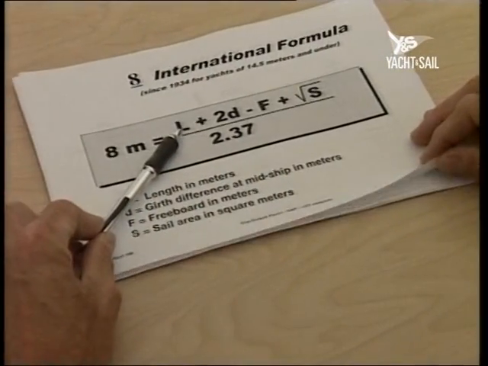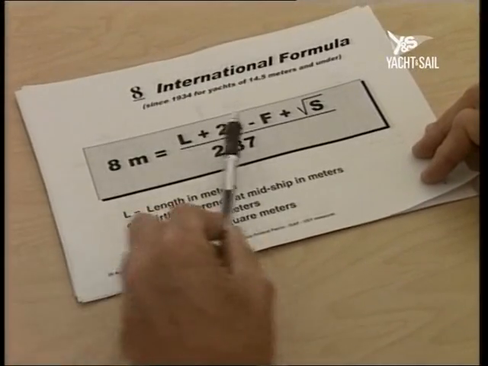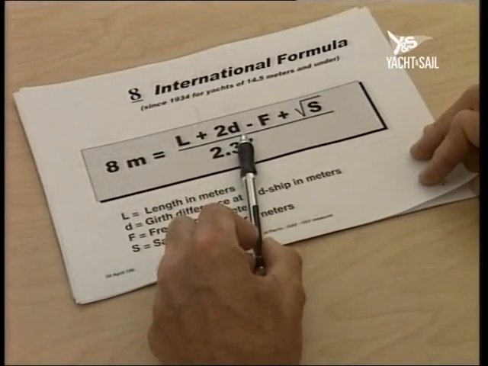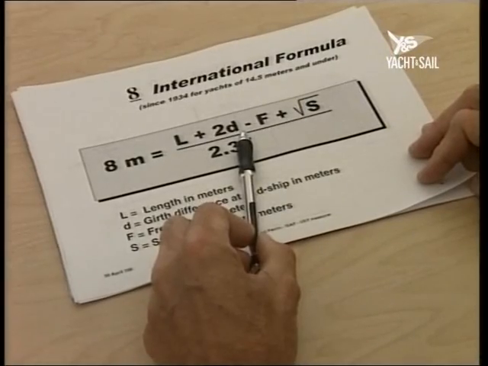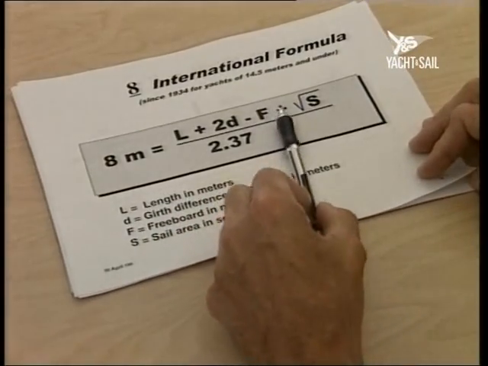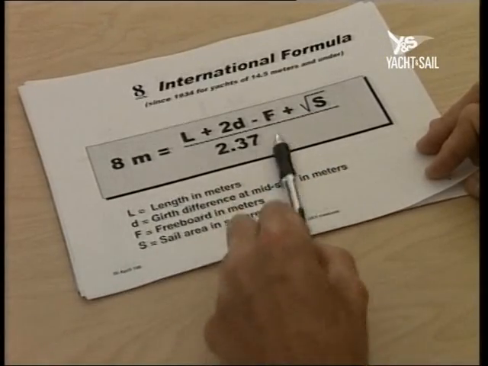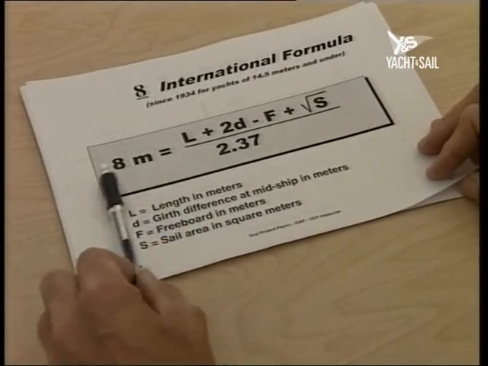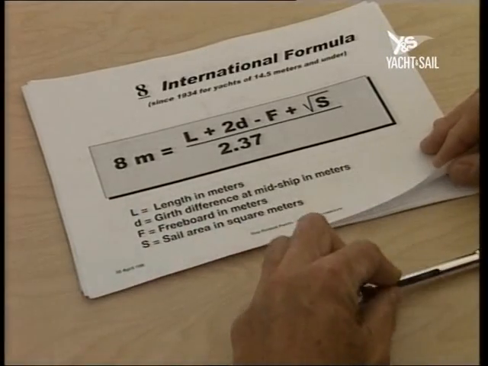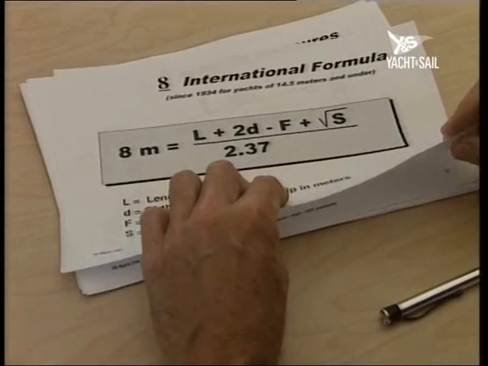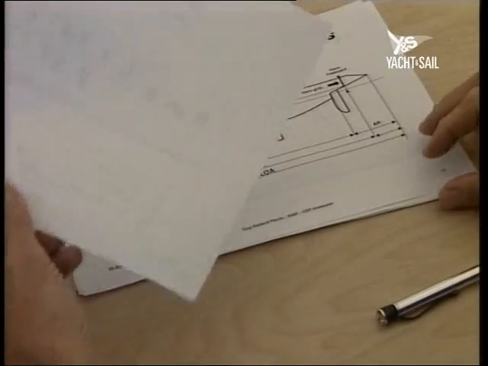This formula is used for any meter class, from the 6 meter to the biggest, like Mariquita or Cambria. The difference is the result here, but these factors don't change. The formula considers the waterline length plus the difference between the girth and the chain, representing the hull volume, minus an average freeboard plus the square root of the sail area. These factors are divided by a magic number, 2.37, and the result is 8, 12 or 6 meter and so on. Now what do these coefficients mean?